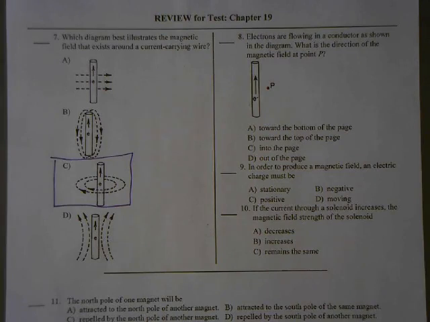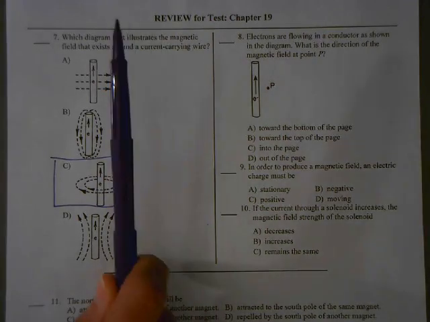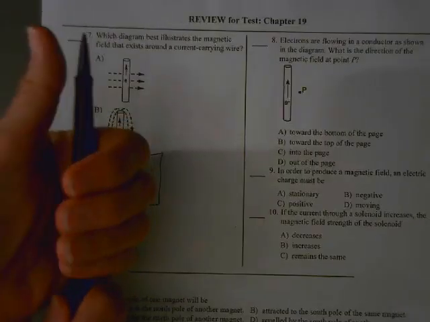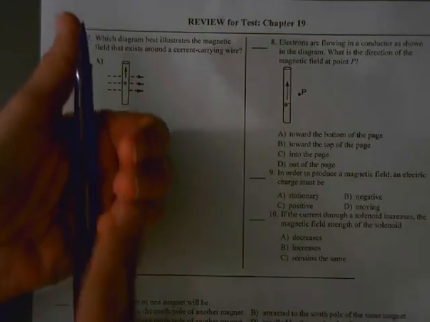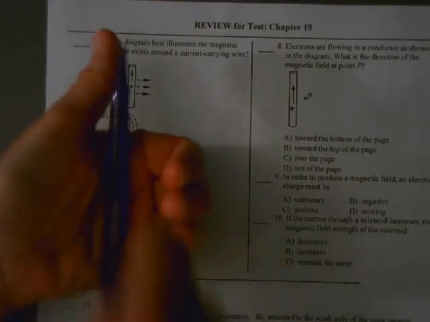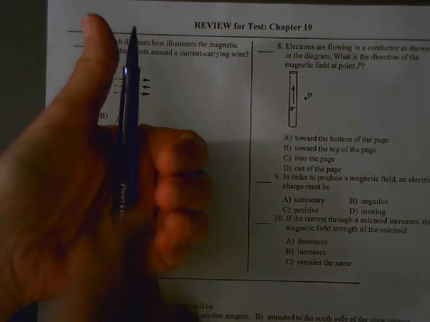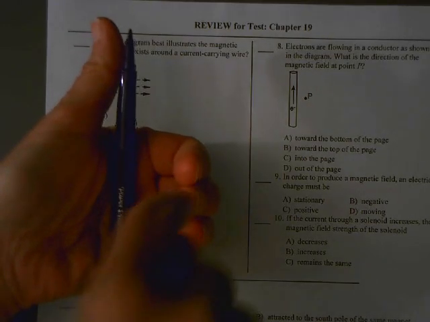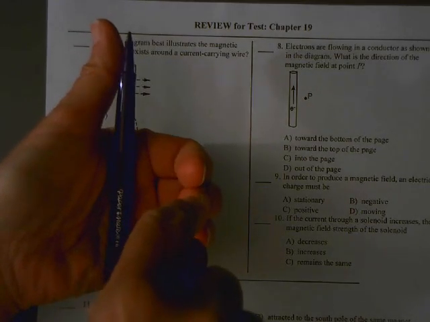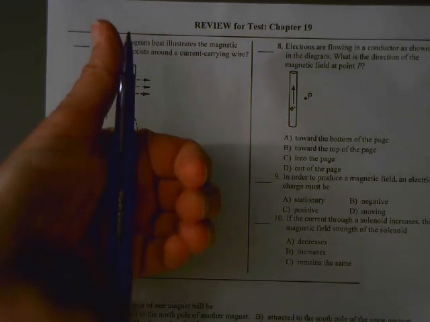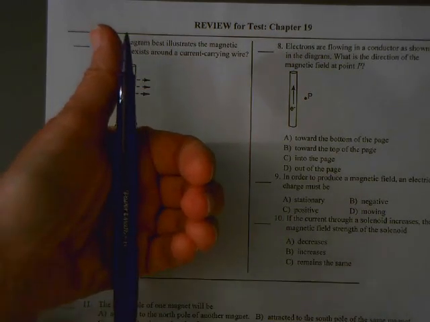All right, number 8, electrons. So again, electrons are flowing in a conductor as shown in the diagram. What is the direction of the magnetic field? So here's my pen again, and I'm going to take my left hand and go this. So here, my fingers are pointing up. If my hand is flat, the fingers are pointing up, and pointing up is coming out of the page, and then this side is going into the page.